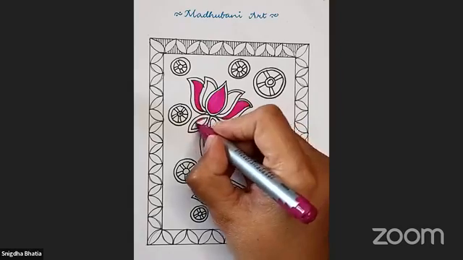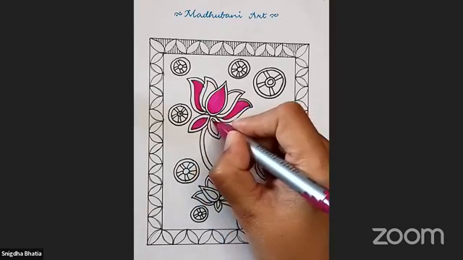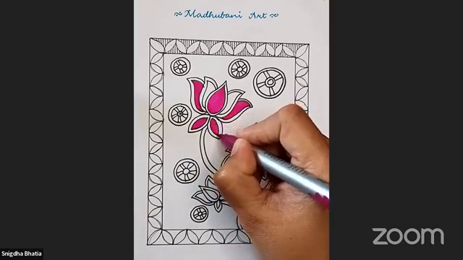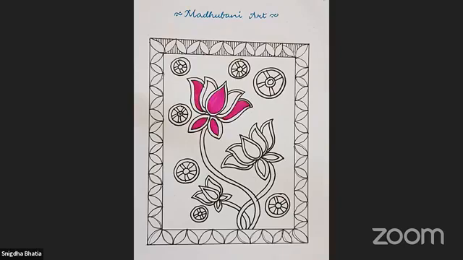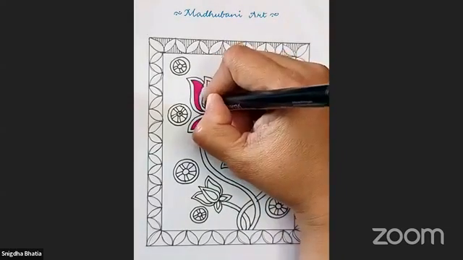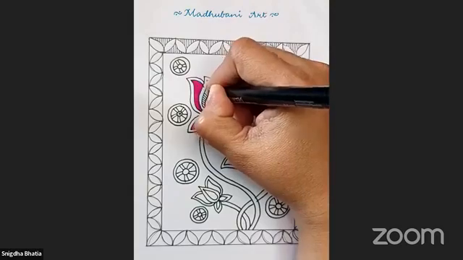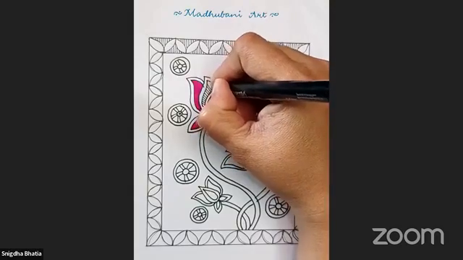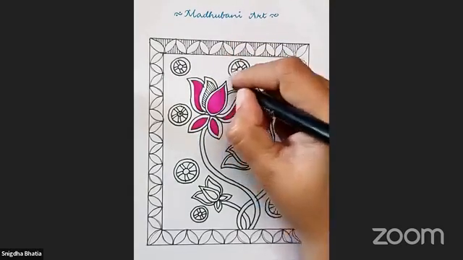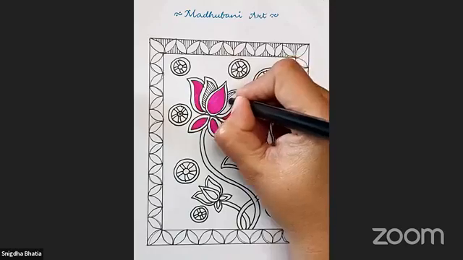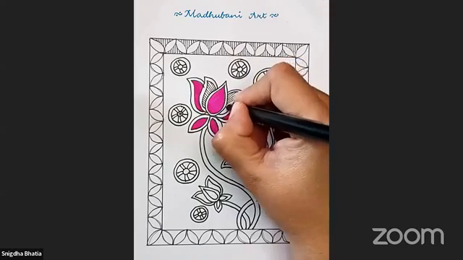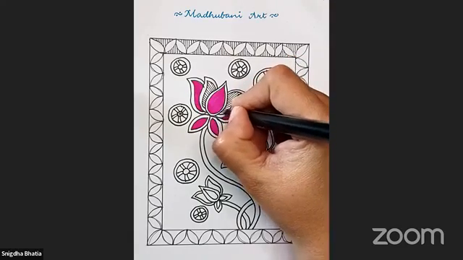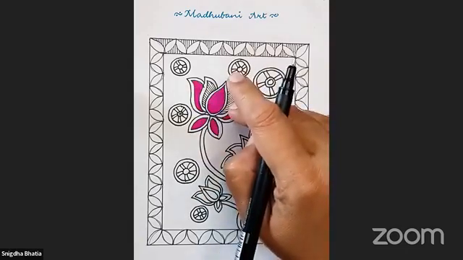And these 2 small petals I'm going to color. For the remaining 2, I'm going to add lines. So we're not going to color the entire flower. Okay, I'll tell you where all we are going to add the lines. So these 2 petals.